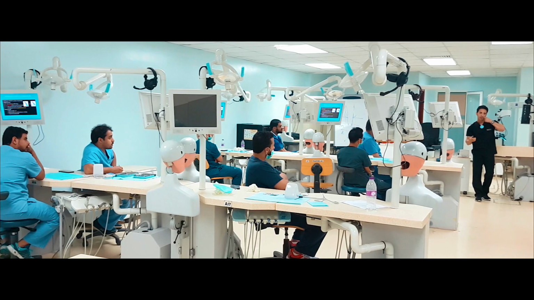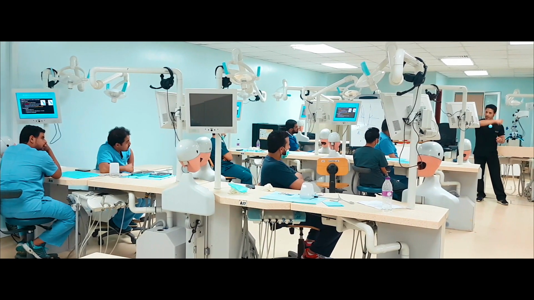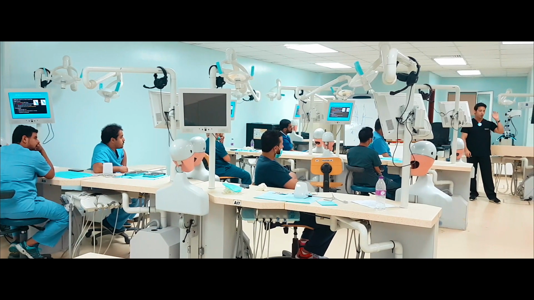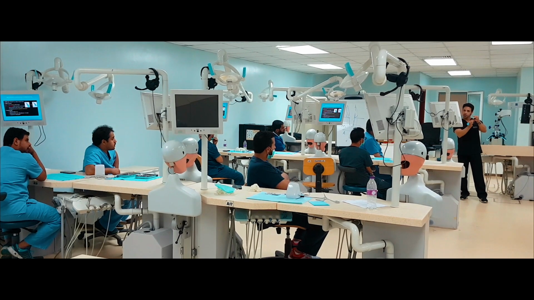You put the hook here and you attach the file. When the file touches the periodontium, the circuit will be completed. So the only thing that the apex locator tells you is an in and out point. You are touching the periodontium or not touching the periodontium.